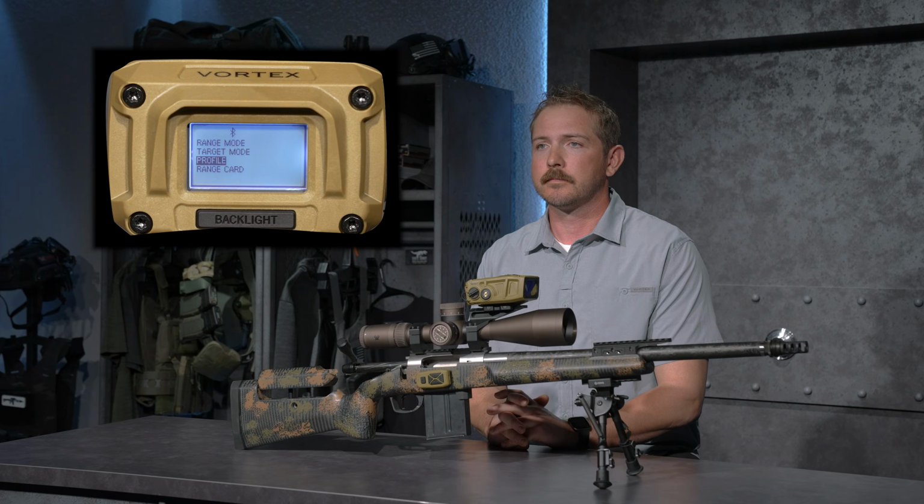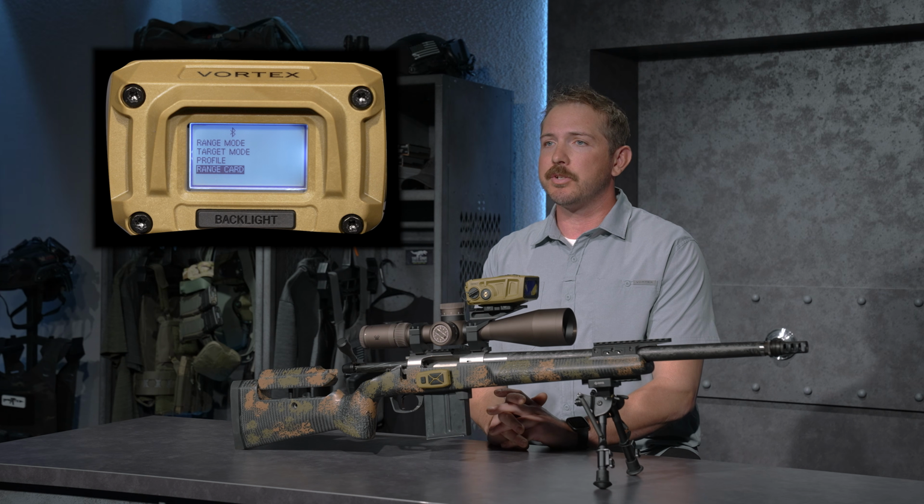The Impact 4000 has the capability to store 10 range cards. Within each range card, 10 targets can be stored. To build a range card, navigate to and select Range Card on the Setup menu.